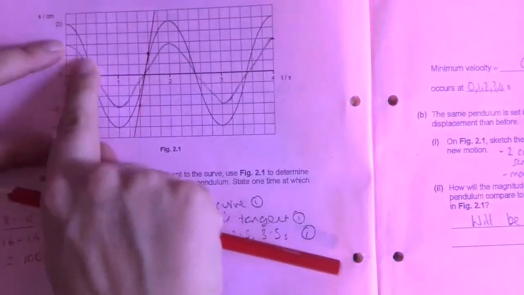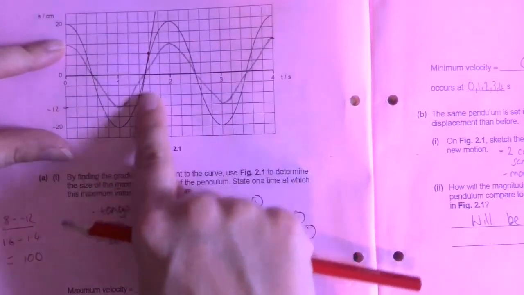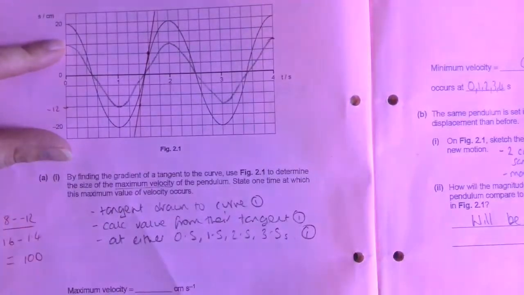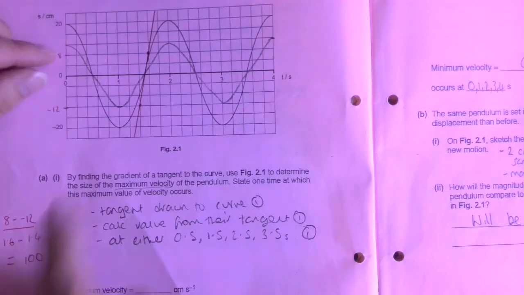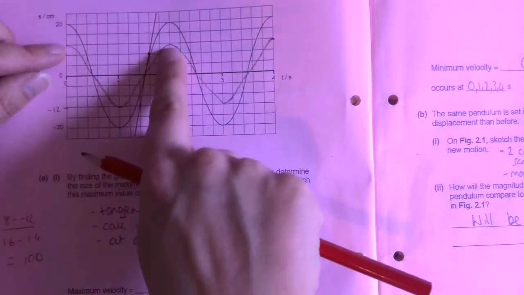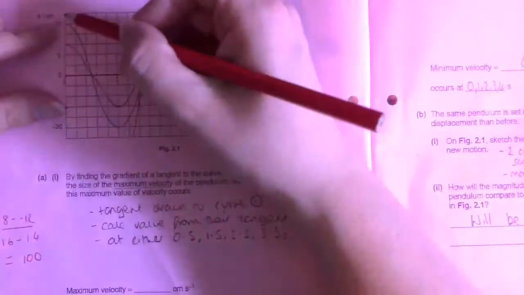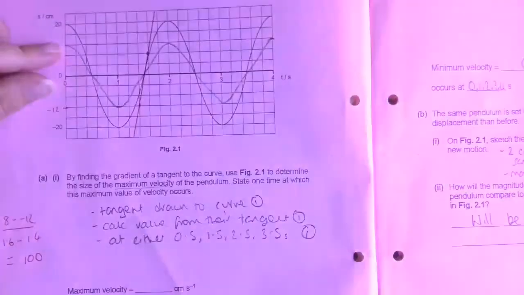So this wee one here is my answer. I'm not particularly happy with that curve. It's a bit pointy for my liking, but I think it would have got the marks, just about. So as long as your peaks and troughs are smaller than the original, and as long as the time for one complete wave is the same length as the original, which is why I think it's easier to just line up the peaks and the troughs with the other one, and then you can just join them up.